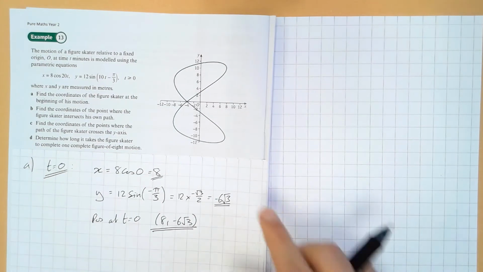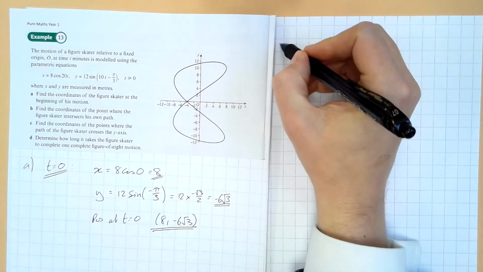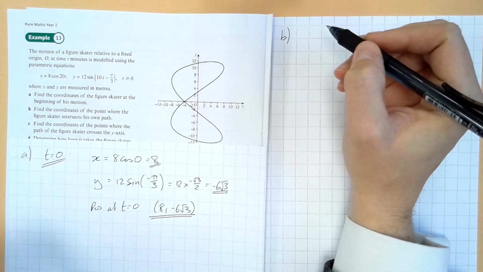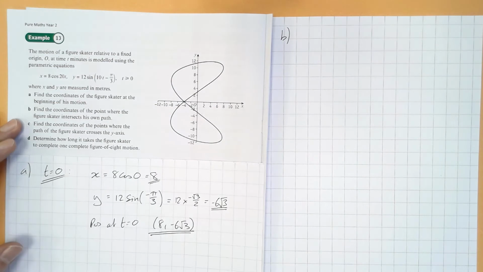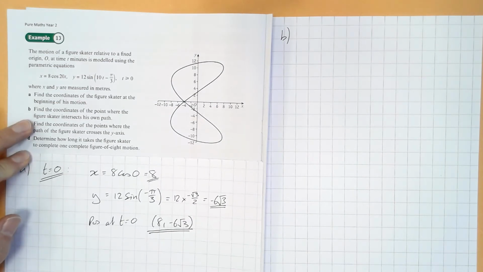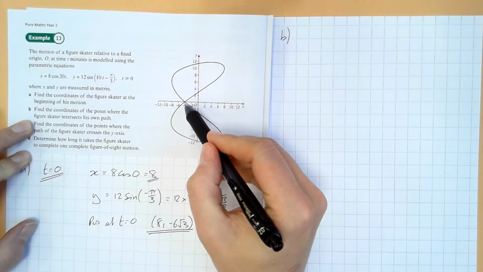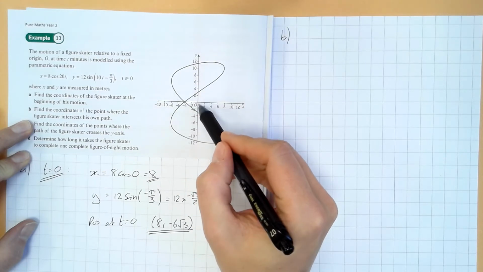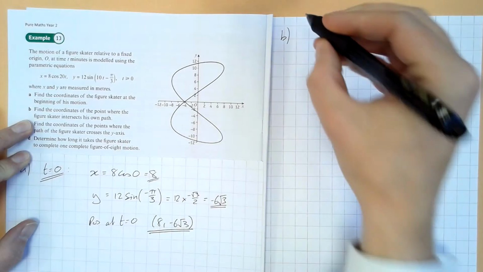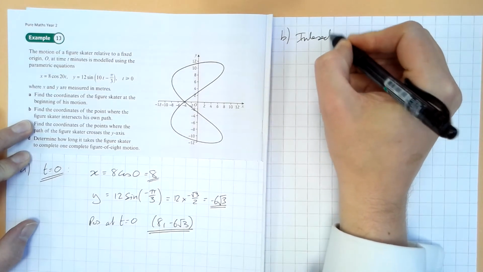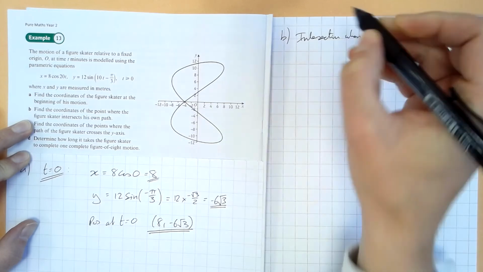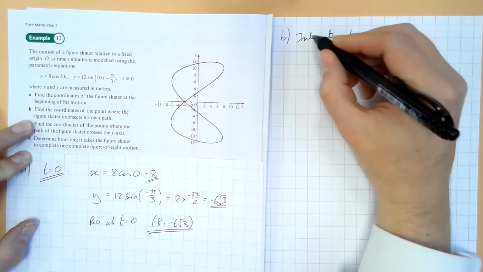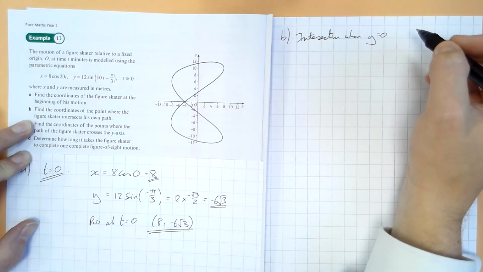So part B is to find the coordinates of the point where the figure skater intersects his own path. All right, so we can use some clues here. We know that you get an intersection when you cross the x-axis, so that's when y equals 0. We're going to sub that in.